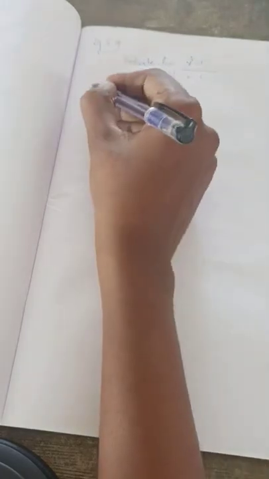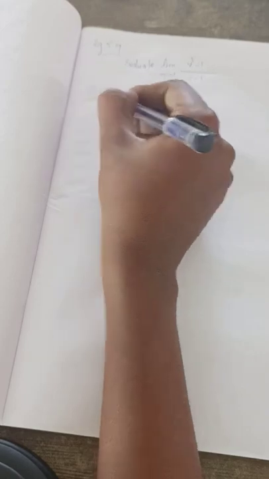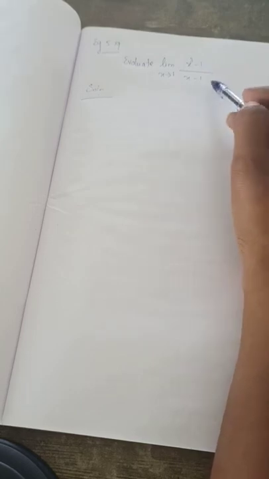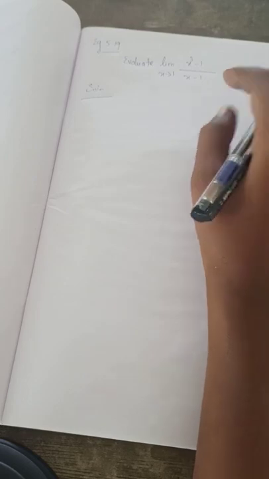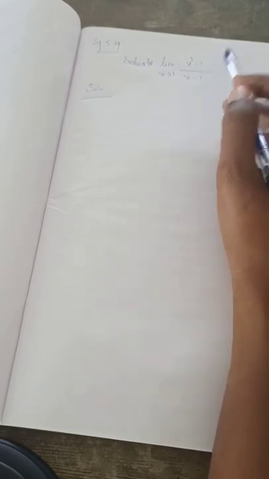If we are substituting x tends to 1, what will happen? 1 minus 1 is 0, and 1 minus 1 is 0. So it's of type 0 by 0. Understand students? First you need to check, when a numerator and denominator are there, which type it is, whether 0 by 0 or another type. So here it is of 0 by 0 type.